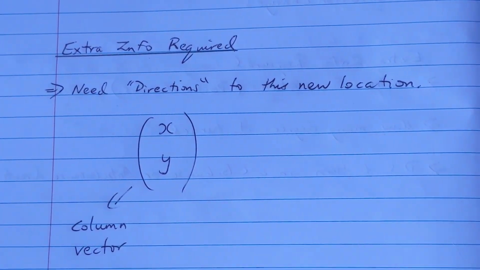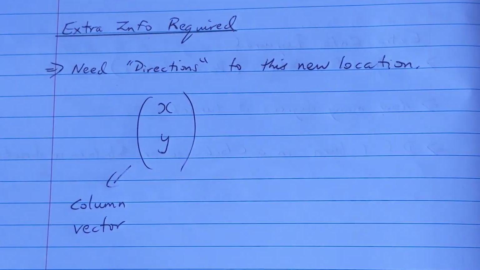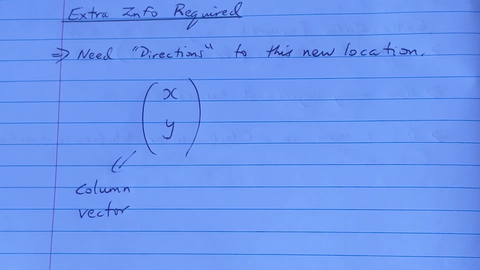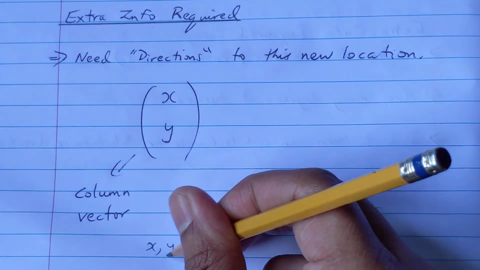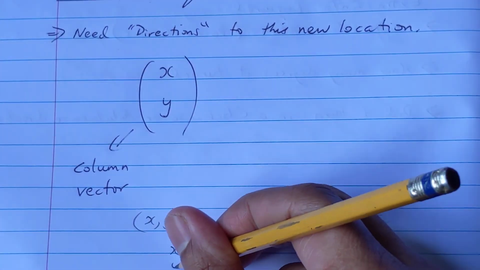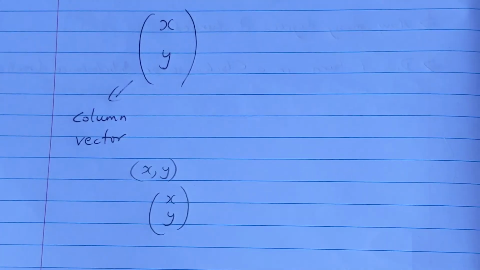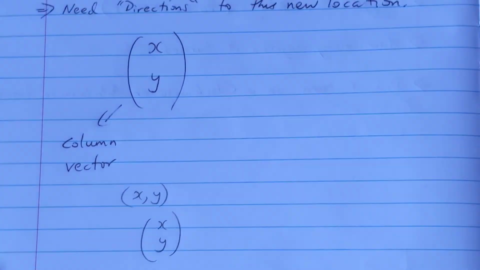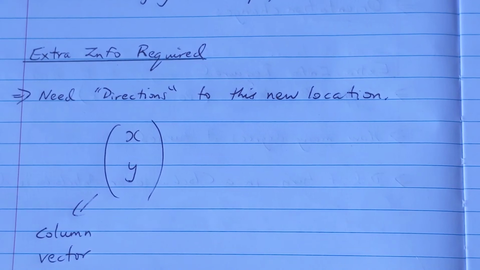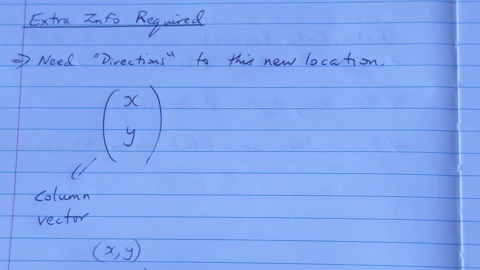You realize it's very similar to a point, because a point is normally x comma y. A column vector is the same thing, just rewritten top and bottom. We're taking these two numbers, as you'll see when we look at the examples in a little while. So that's our column vector there.